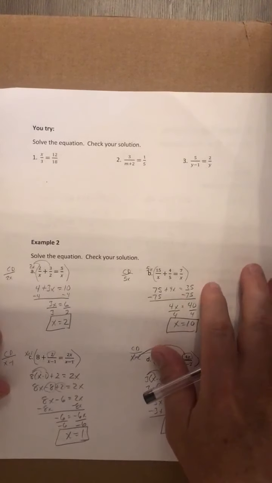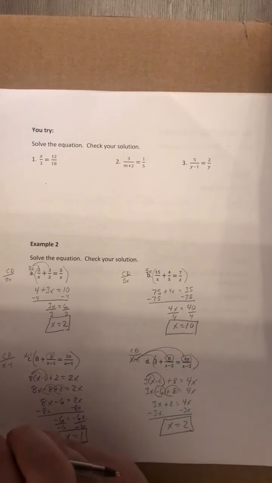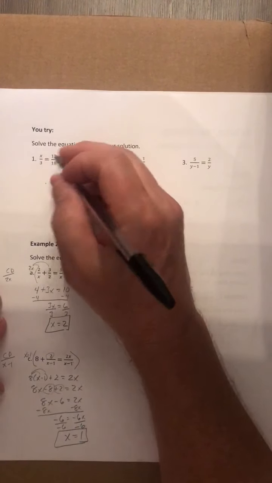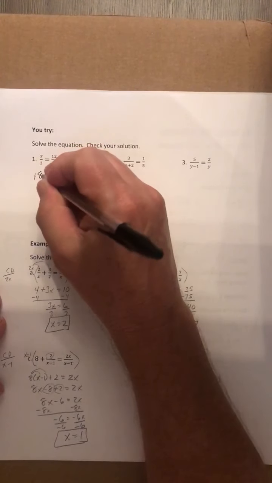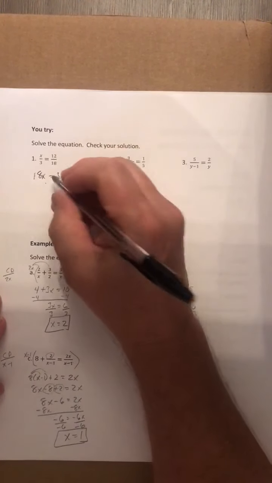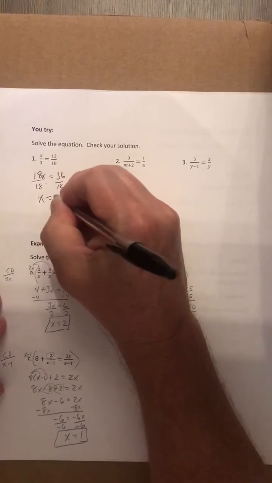Okay, here's the you try problems from the homework that I gave you the other day. All right, so number one, we're going to cross multiply. So I got 18 times x gives me 18x. 3 times 12 gives me 36. And then I just divide by 18, and I get x equals 2.